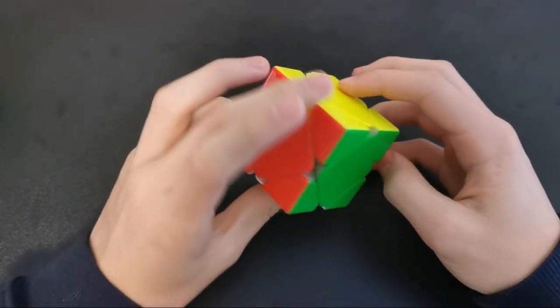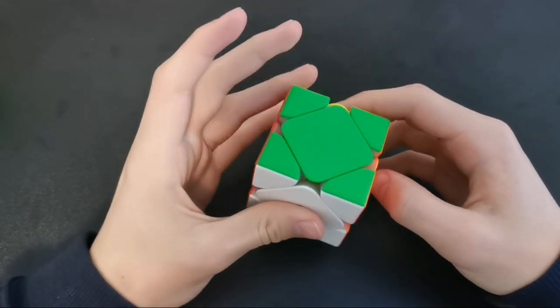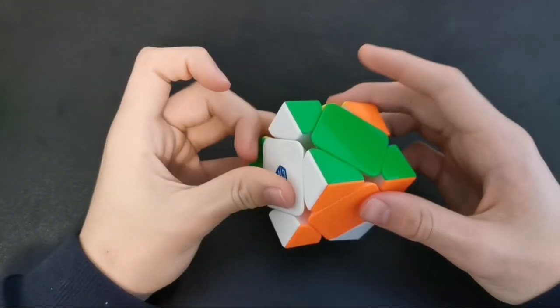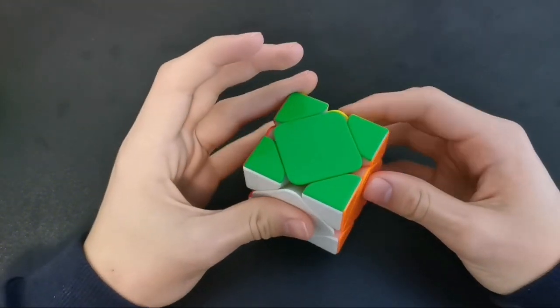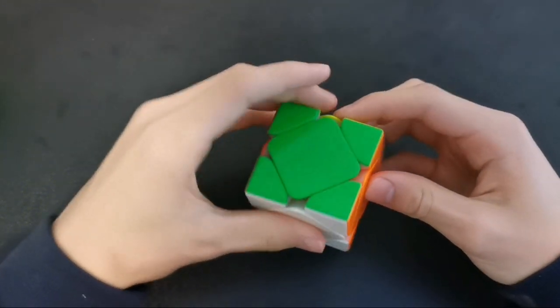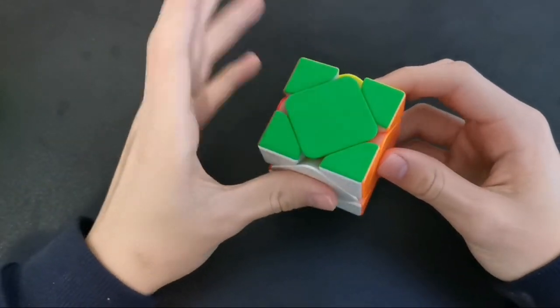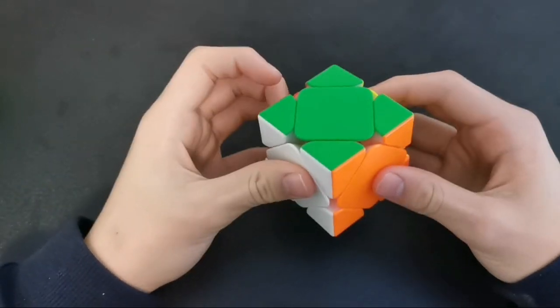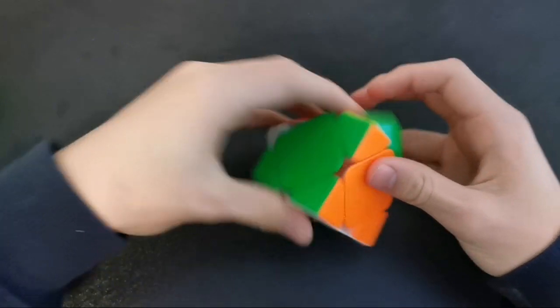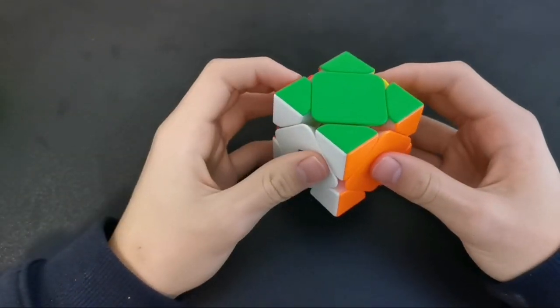And finally, for small b, most of the time you'd want to just flick with your middle finger again. You could also do it with your whole hand. I do that sometimes, especially at the start of the solve. It's just more consistent for me. Obviously, you can also do kind of like a push like that.